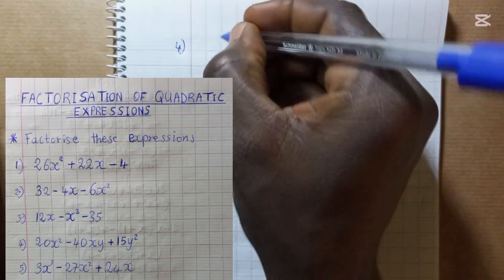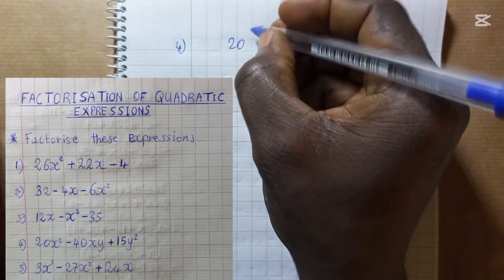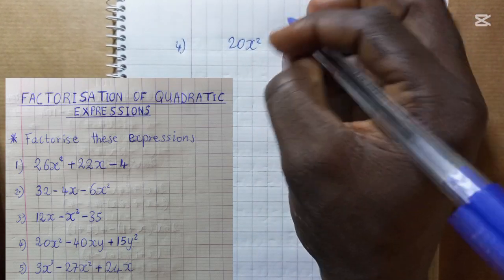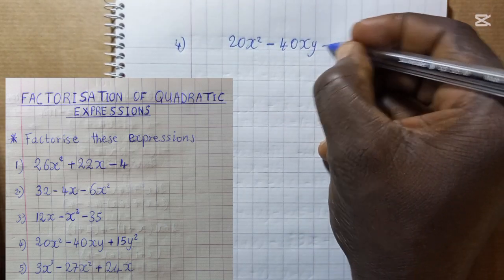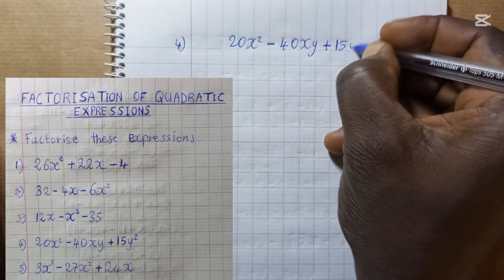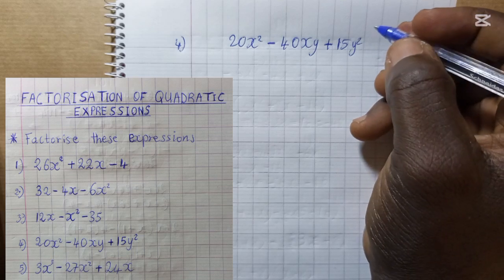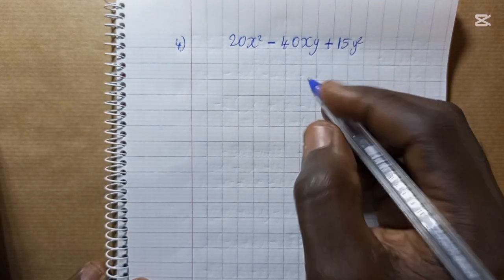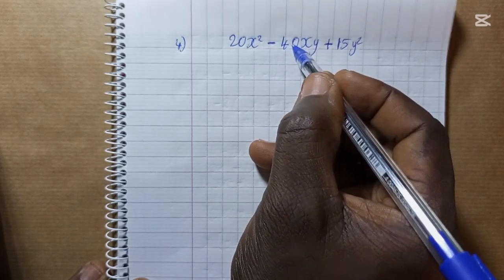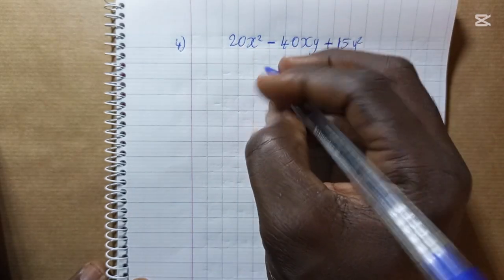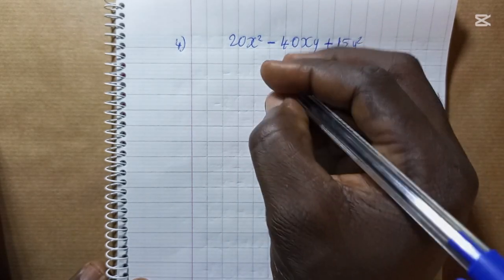For number 4, we have 20x squared minus 40xy plus 15y squared. The first step here is to factor out 5. 5 can go here, here, and here. So we're going to factor out 5.